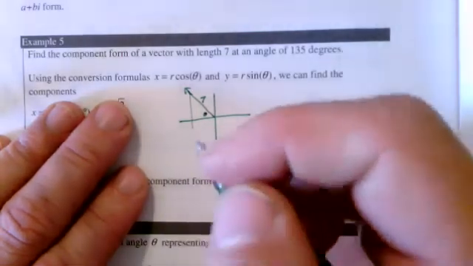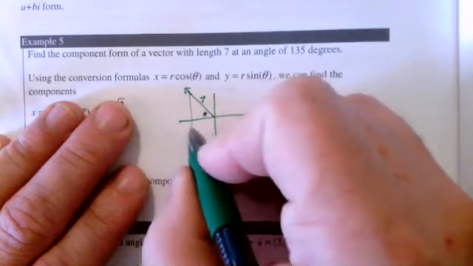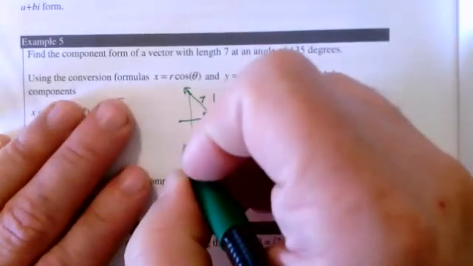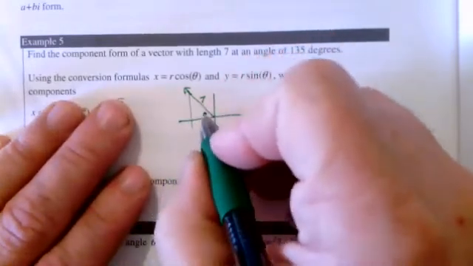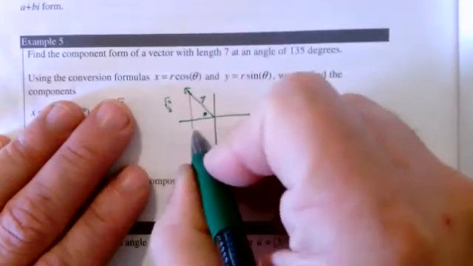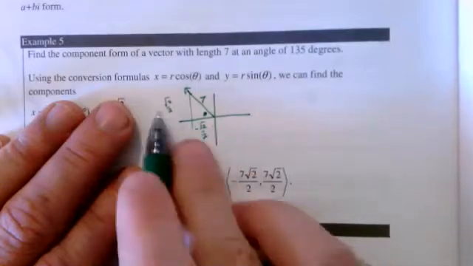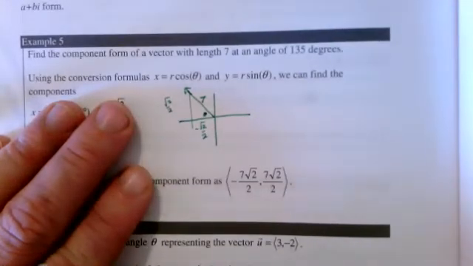135-degree triangle. That's 45, 45, 90, right? So remember that you've got the square root of 2. If you pull up your unit circle, you're going to see that this point right here is going to be the square root of 2 over 2. This is going to be negative square root of 2 over 2, right? You can see that those are going to be the cosine values of this.